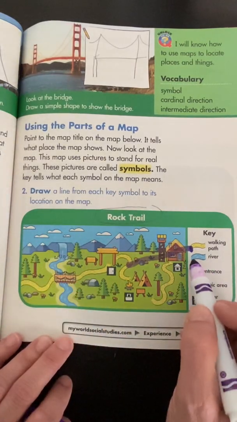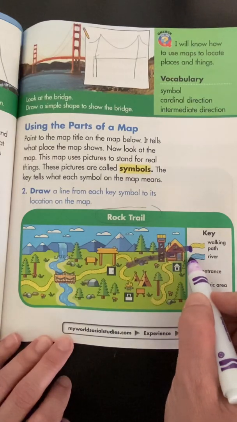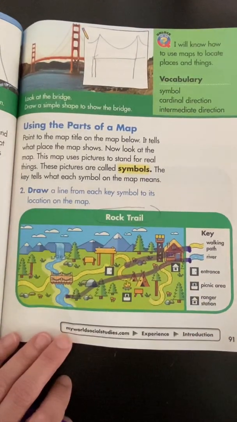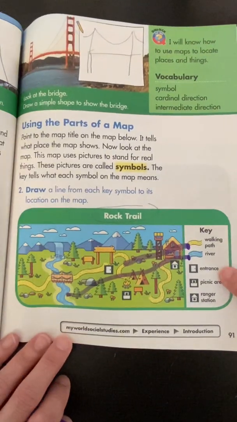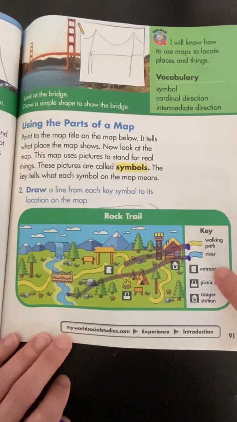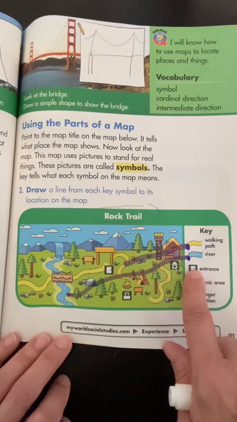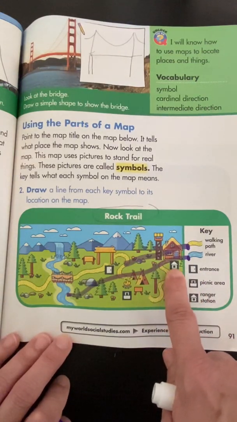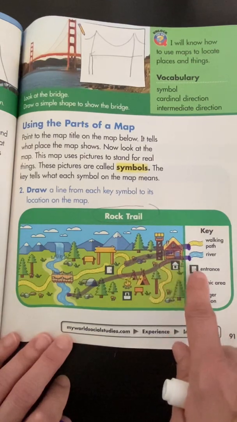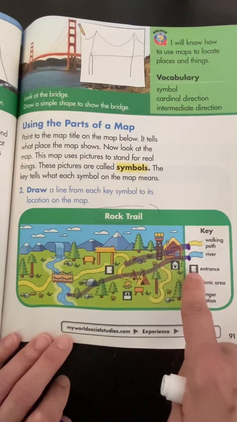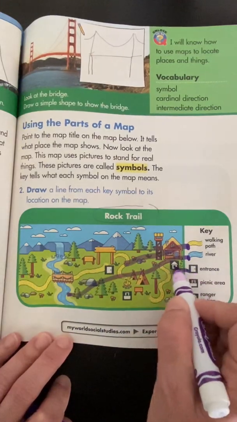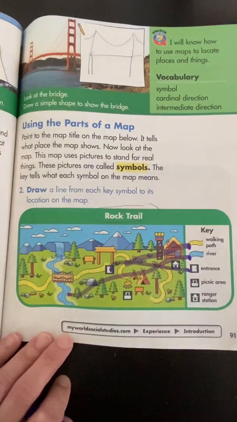So I'm going to take my marker and go from the key all the way over to where it is on the map. The next thing in our key is the entrance. And the entrance looks like a door. Well, this has... oh, wait a minute. That's not the door. That's got like a triangle on the top. That's not the entrance. It's got to look exactly like this. Ah, there it is. There's the entrance. Let's draw a line to the entrance.